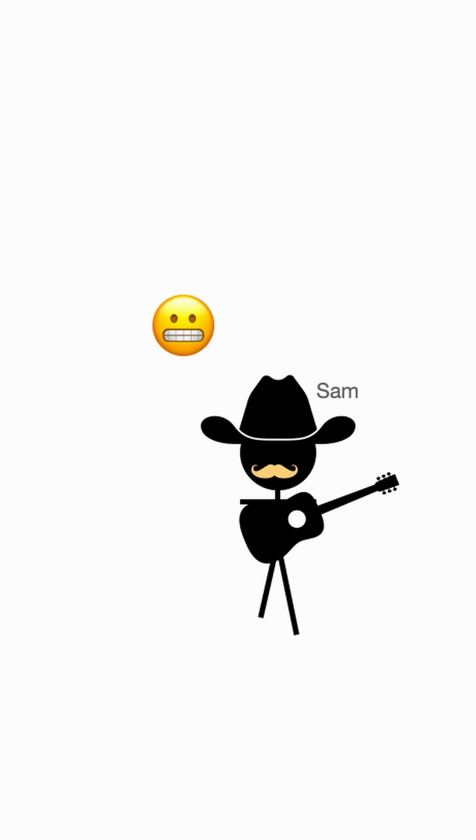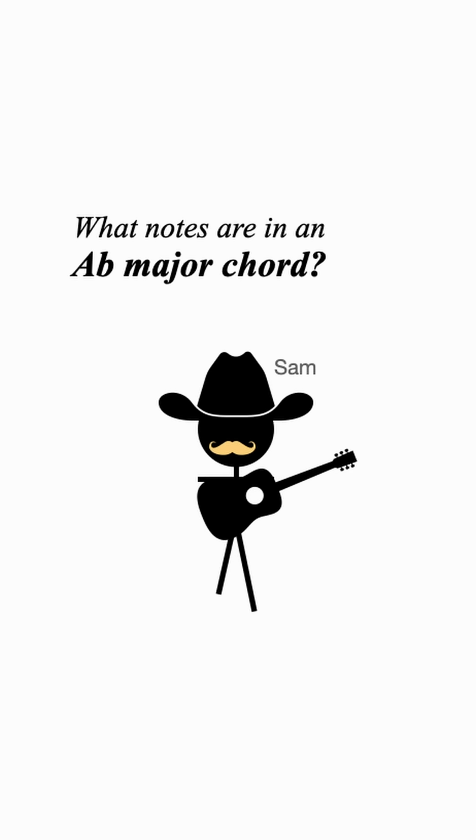Sam's got a problem. He doesn't know how to find the notes of any major chord to then be able to find its colour. What notes are in an A-flat major chord? I don't know. Here's what Sam does know.